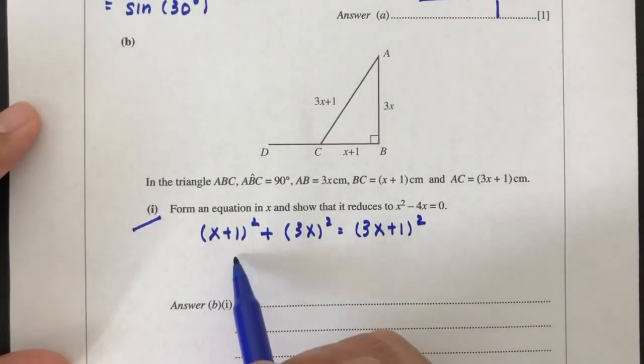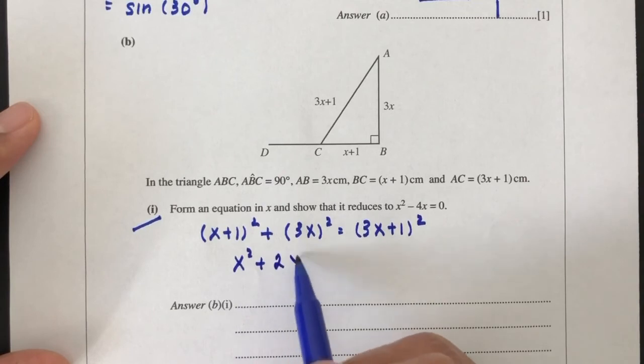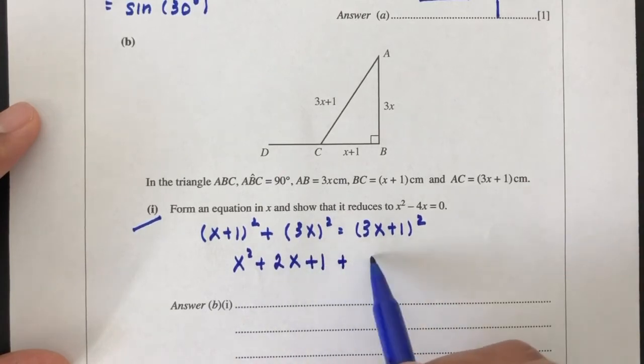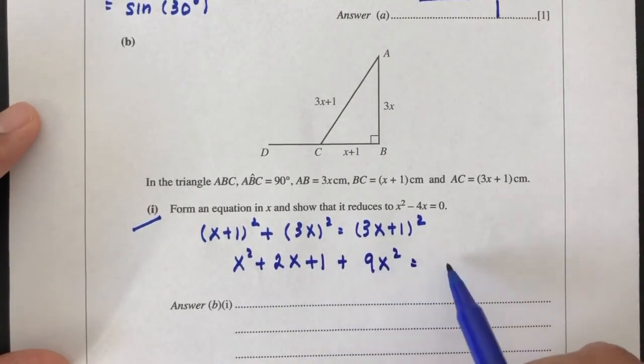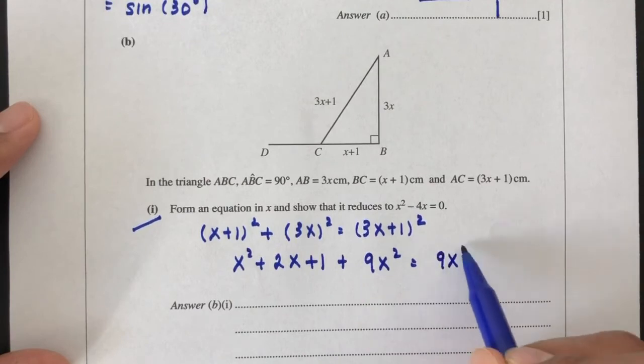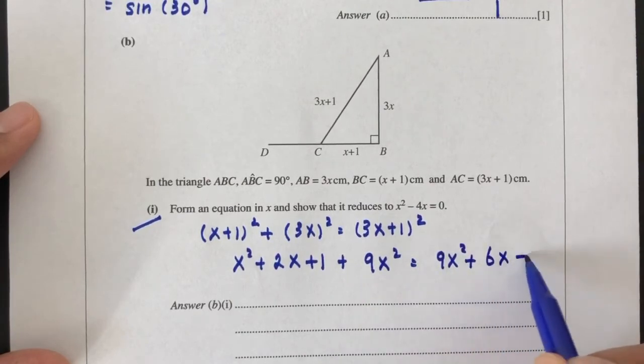Let's expand. We have x squared plus 2x plus 1 plus 9x squared equal to 9x squared plus 6x plus 1.